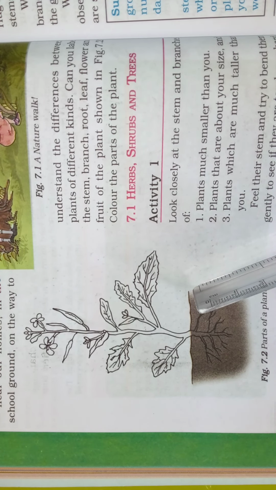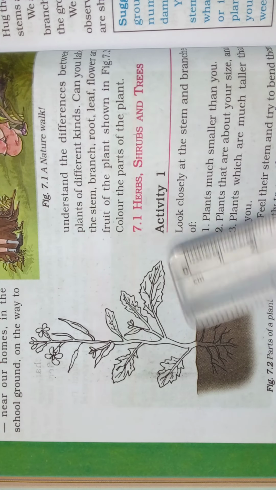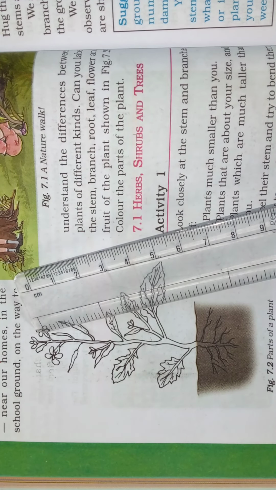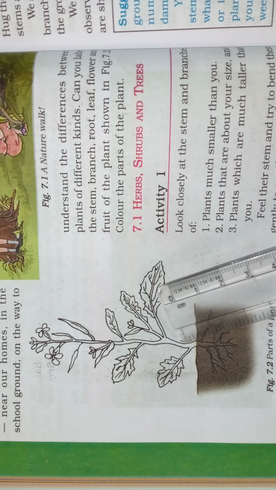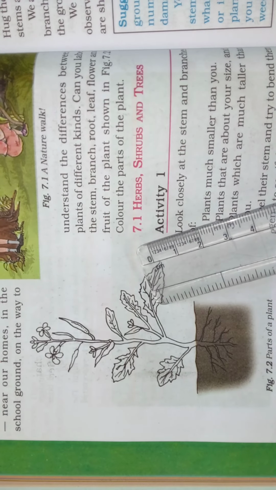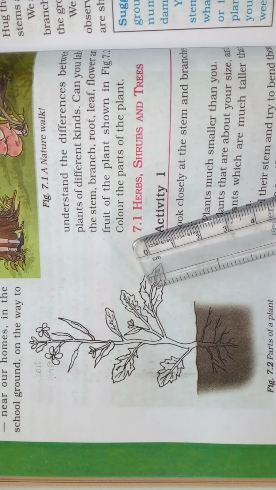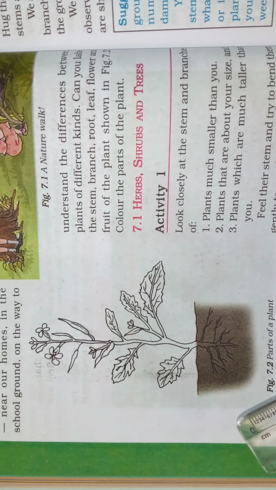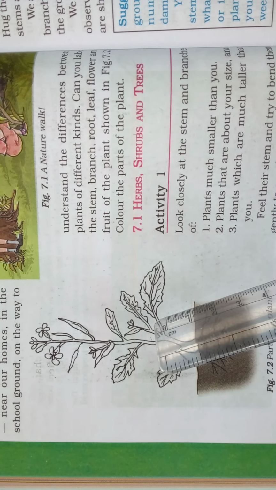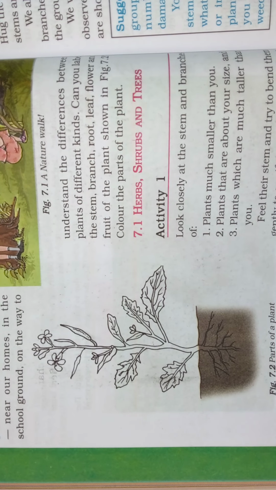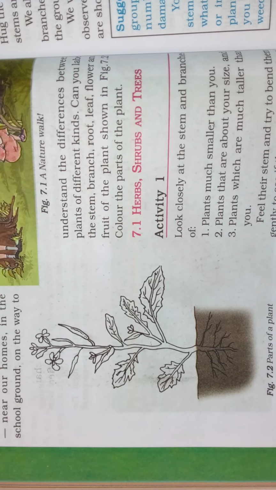You know, you are not small children. This is a leaf, flowers, stem, root. Yes, this is the stem, branch, roots, leaf, flower, fruit. You know how to label a plant. This is very nice. You color it and you should label it, and take a picture of it and send it to me. Come, we will see the activity.